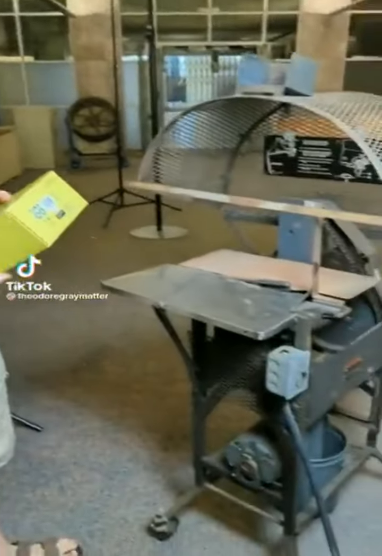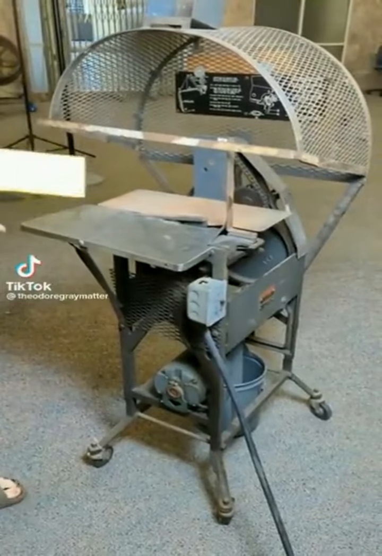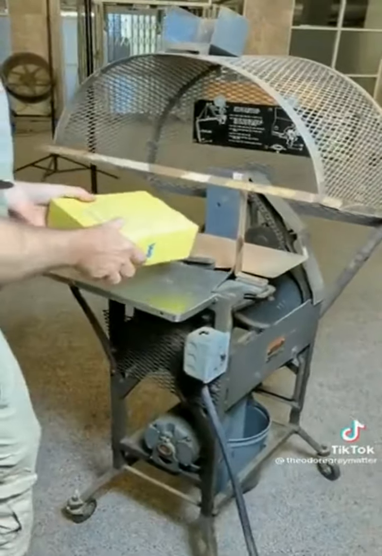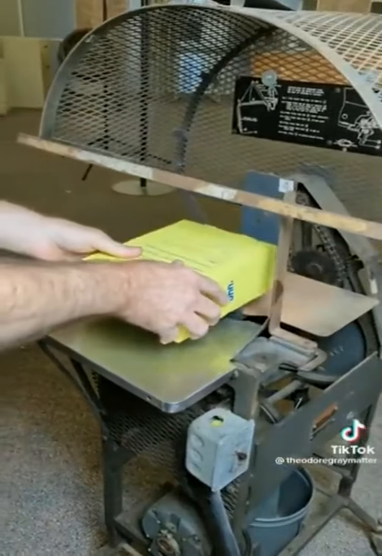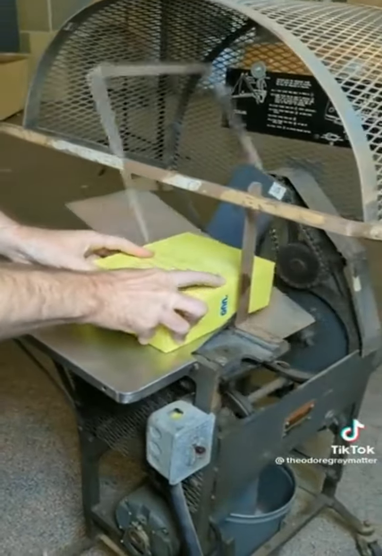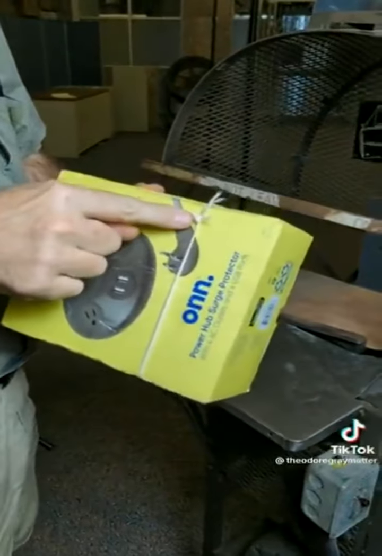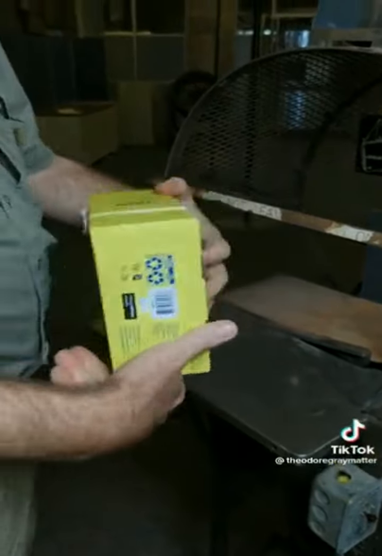This is a cool old Bunn brand bundle tying machine, or package tying machine. It came from the old post office across the street, and it's used to automatically tie up a package with string. So just stick it in here. And the amazing thing is it has tied a beautiful little knot. How does it do that? It'll do it all day long.